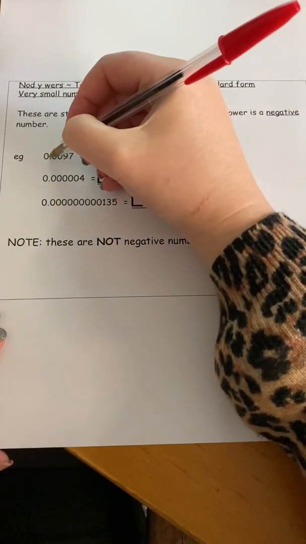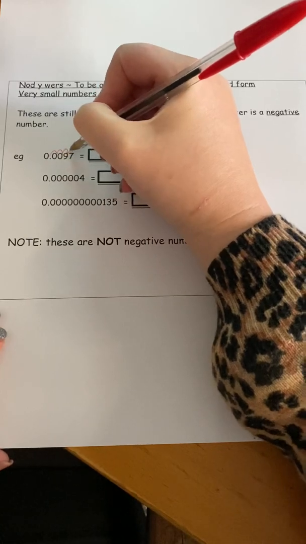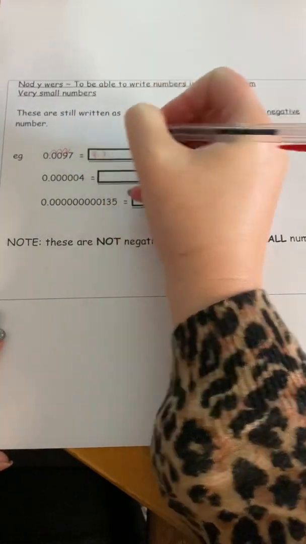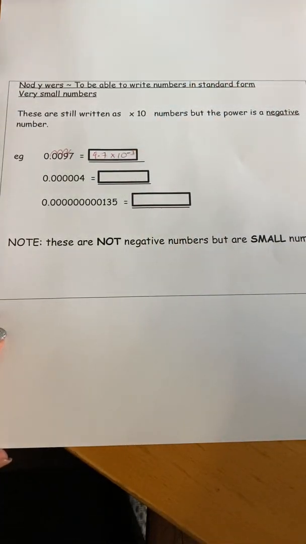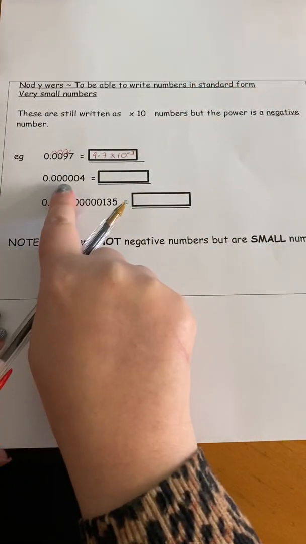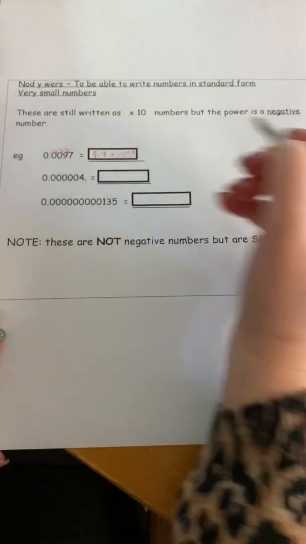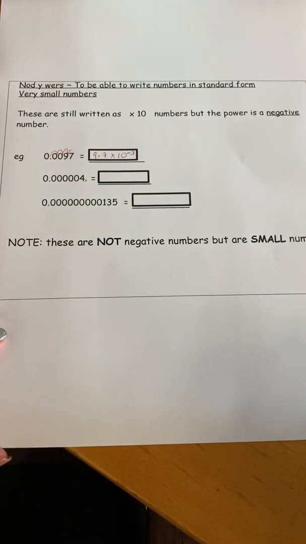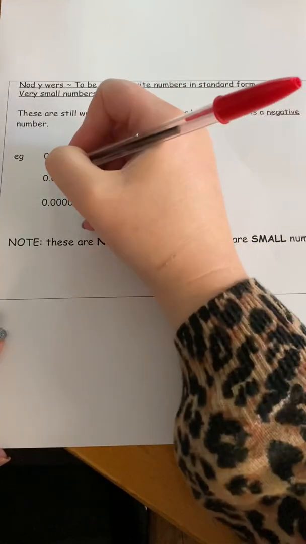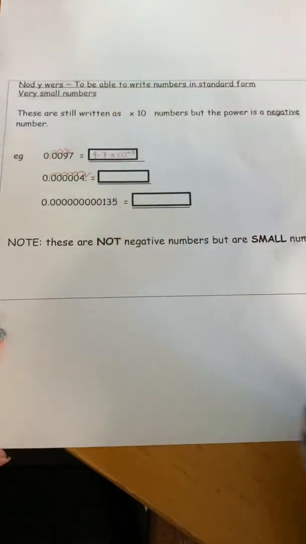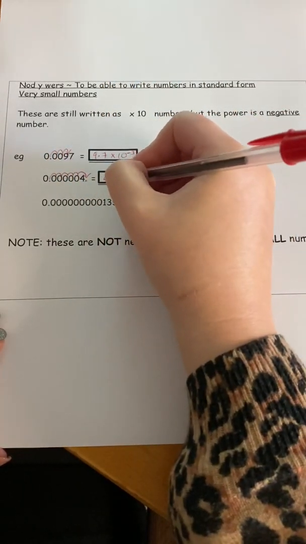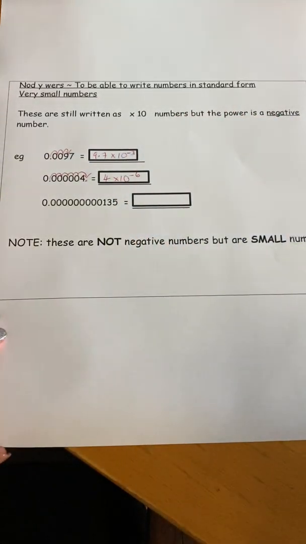So if we have a look here, I'm going to move it 1, 2, 3 times. So it becomes 9.7 times 10, and then it's to the power of -3, because my number's really small. Have a look at this one. I would need it to be here. So it becomes 4 point something, then it lies between 1 and 10. So I moved it 1, 2, 3, 4, 5, 6 times. So it'd be 4 times 10 to the -6.